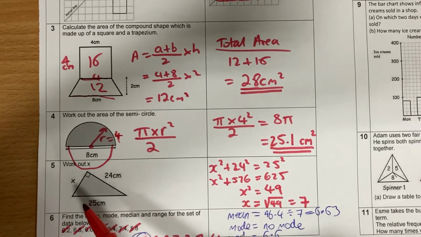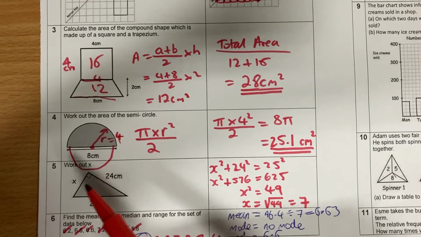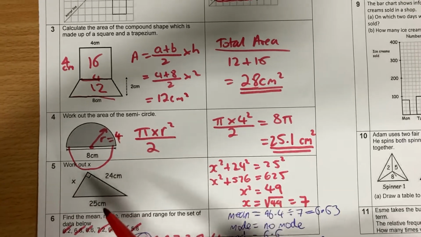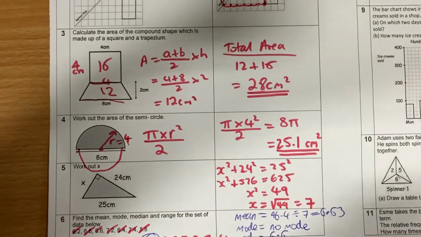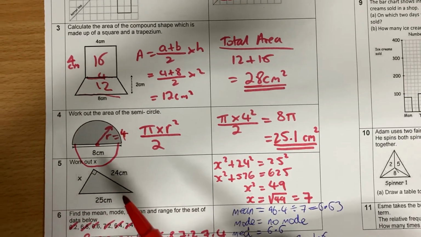That makes sense because the longest side is 25. That looks to be quite a bit shorter than these ones, so it could be 7. The diagram's not to scale, but it's still worth checking. Does the answer seem reasonable? It must be less than 25. So 7 is fine.